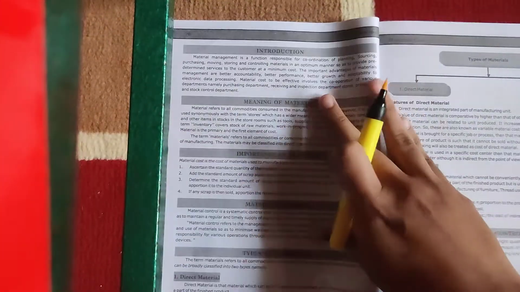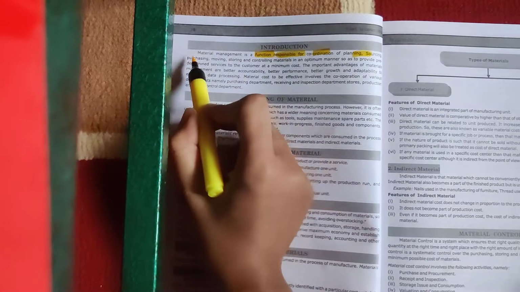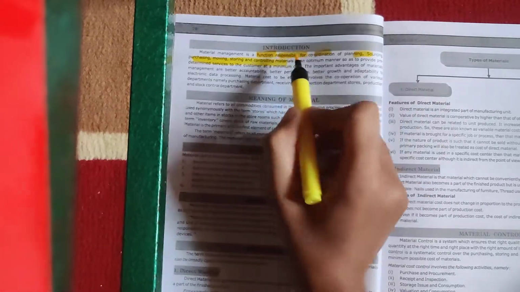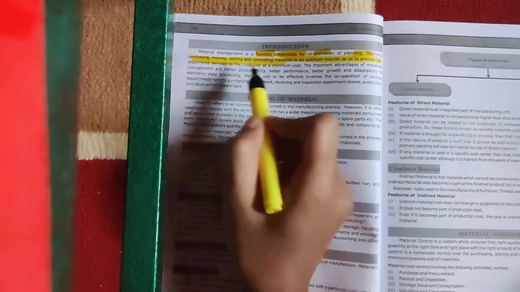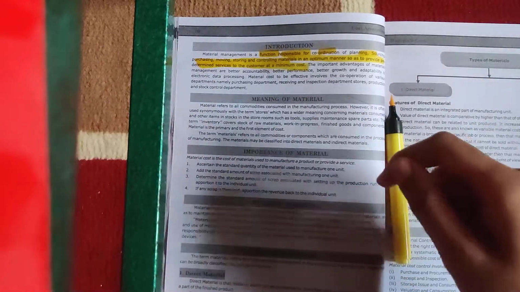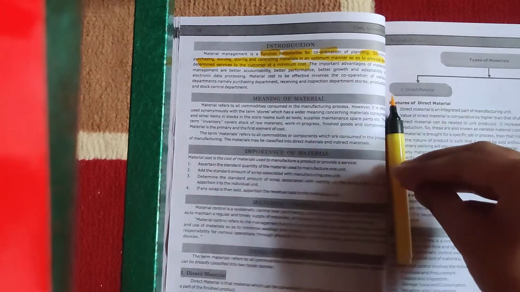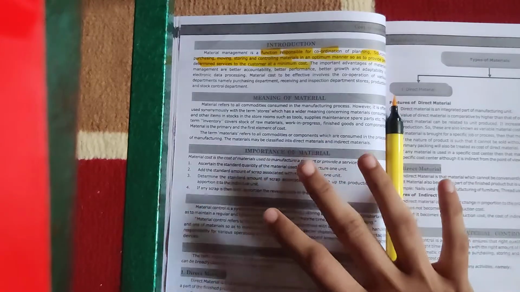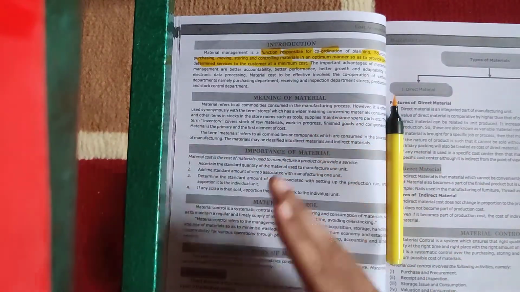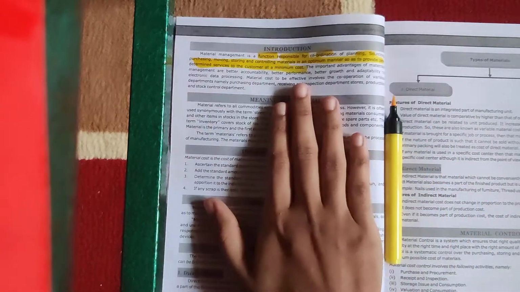So what is material cost? Material management is basically the function, okay, it is basically a function which is responsible for coordination of planning, sourcing, purchasing, moving, storing and controlling materials in optimum manner so as to provide predetermined services to the customer at a minimum cost. Okay, so basically you're handling materials in a way wherein you are planning it effectively, you are coordinating it, you are purchasing at a very less price in order to make sure the prices are affordable by all, and also to ensure that you are incurring minimum amount of cost in order to provide good quality of products by purchasing the materials. Okay, this is the introduction.